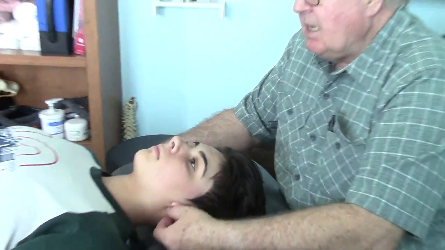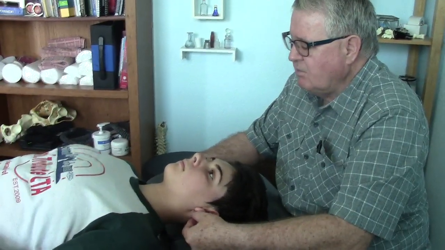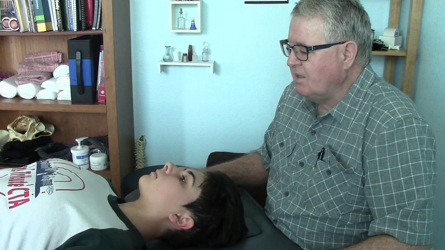Okay, so we did that 10 times or so. And then I come back, put my thumbs on the mastoids, and now we have movement. Can you test that movement, please? Looking down and to the right. Just real slight. How does it feel? Like I can move it. Good. Now cut that movement in half. Just go really slight, down and to the right. Nice. That's what I want. That's what I want. Okay?